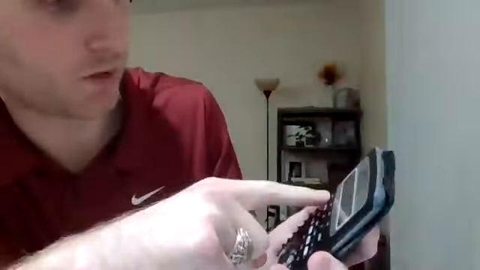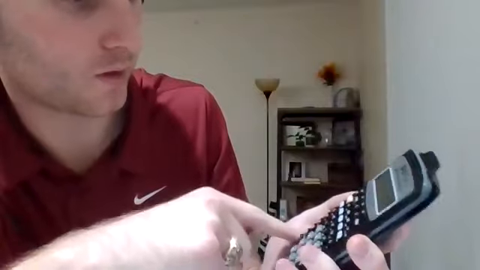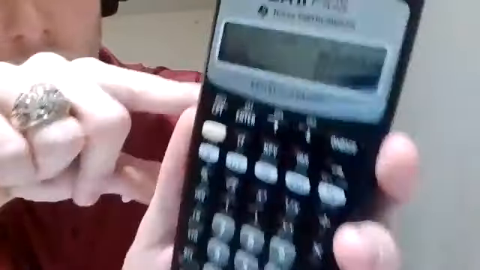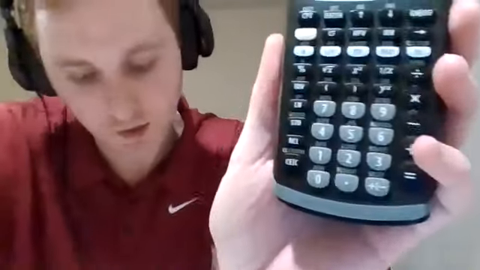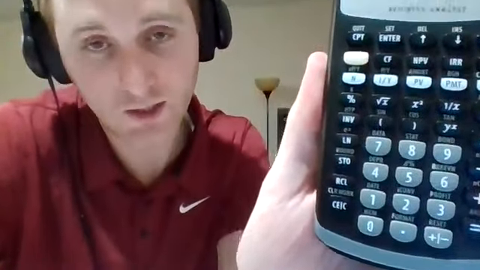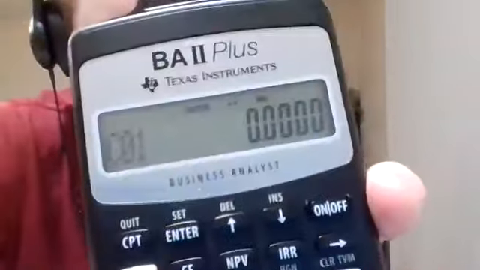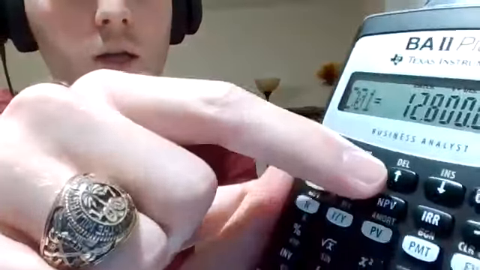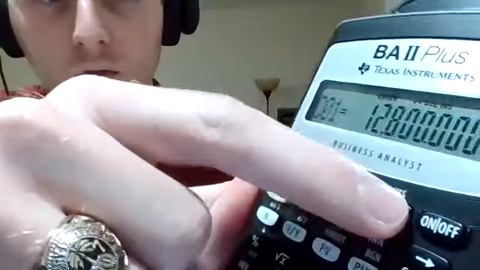Now, hold on, let me clear this. Second, clear work. So we do it all over. CF, enter, down. So we're at C01, right? Our C01 is 12,800. So we're gonna type that in. I typed it in, and I'm gonna hit enter, and then I'm gonna hit down.